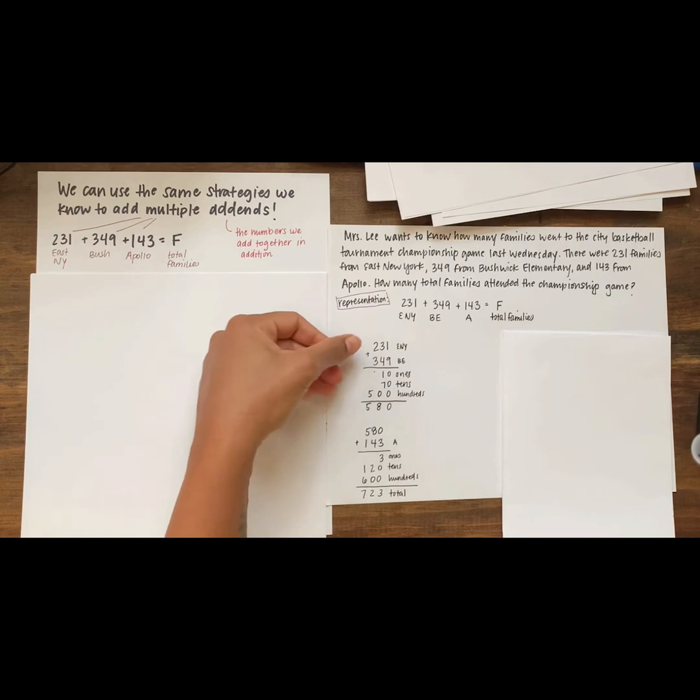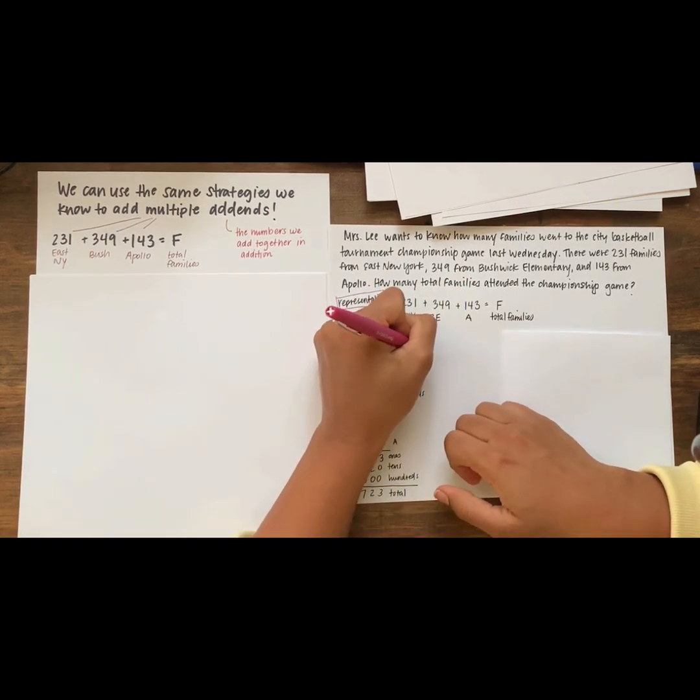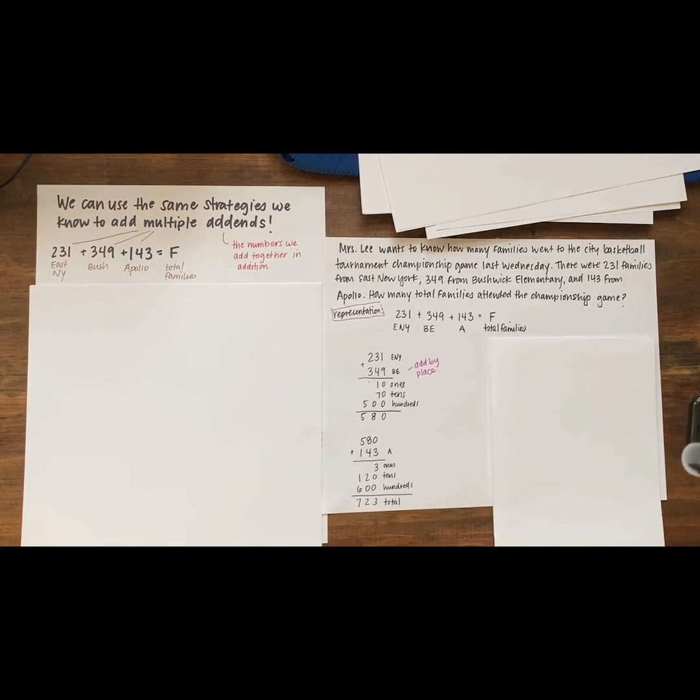Yes, that's right. They added 231 to 349 to represent East New York and Bushwick Elementary. And then they added that total to 143 to represent the families from Apollo. Okay, let's take a look at their addition. What addition strategies did they use? Say it out loud. Yes, that's right. They used add by place. What steps did they take to add their first 2 numbers? Go ahead and say it out loud.